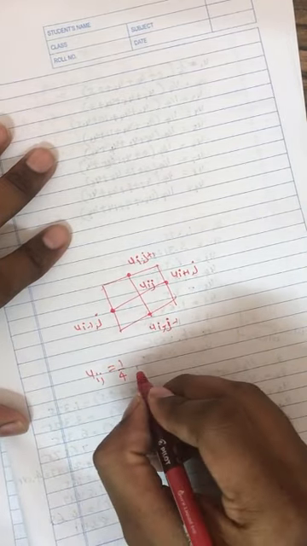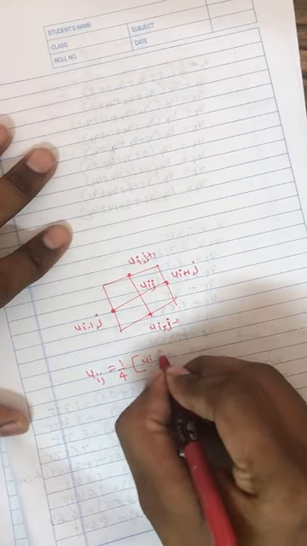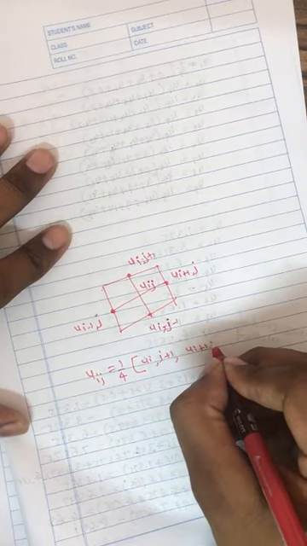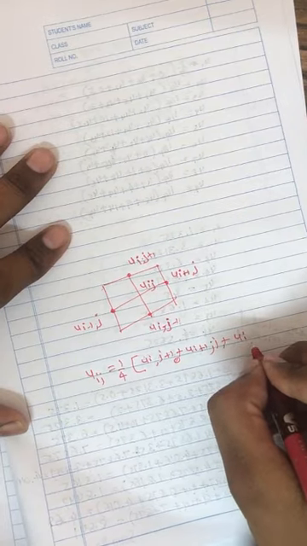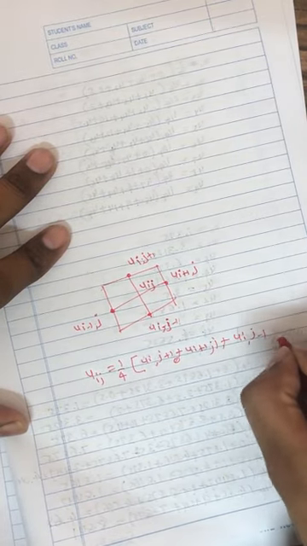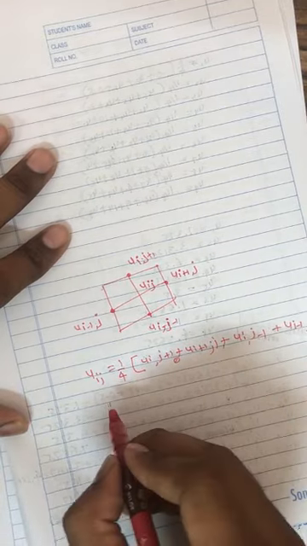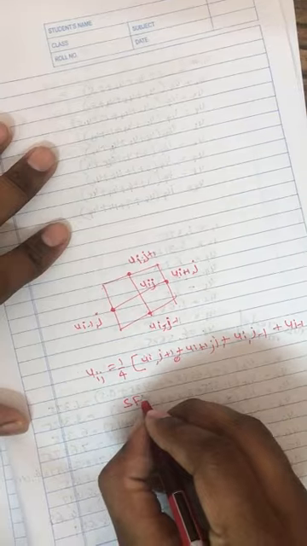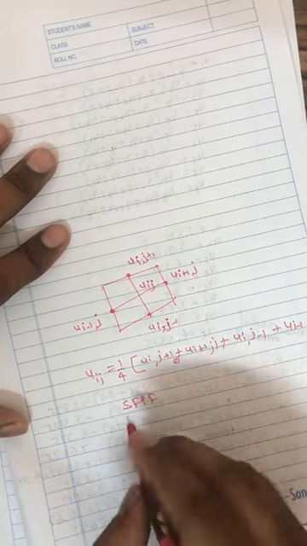So u(i,j) is equal to 1 by 4, the average of all the 4 values: u(i,j+1) plus u(i+1,j) plus u(i,j-1) plus u(i-1,j). So this will be the standard 5-point formula.